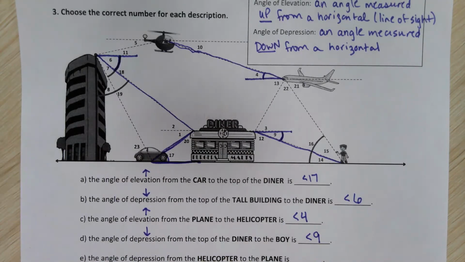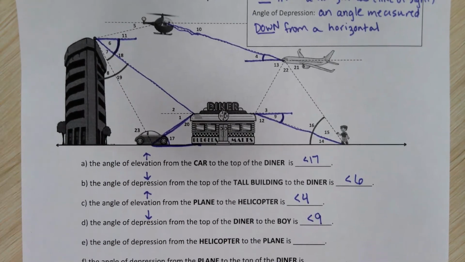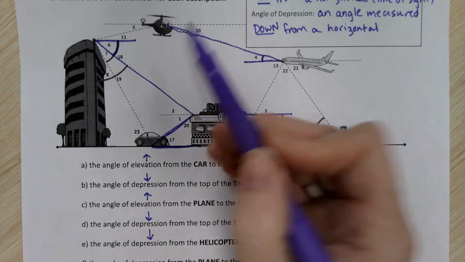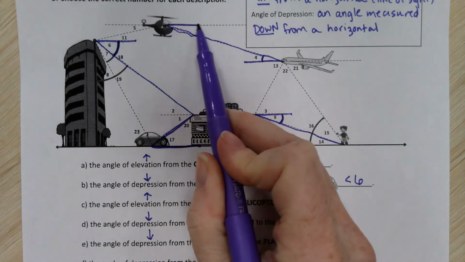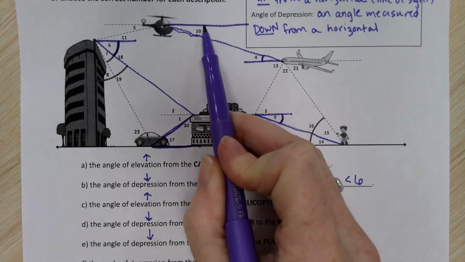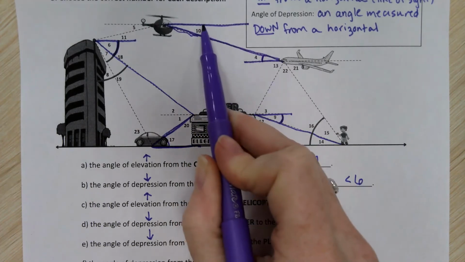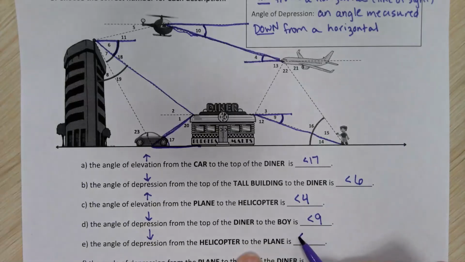Okay, let's do one more together, and then I'm going to have you pause and try to find the others, and then we'll come back and run through the answers real quick. Last one for together, part E, the angle of depression is going to be from a horizontal down, this time from the helicopter to the plane. So if I start going horizontal out from the helicopter, and then I look down along this line of sight to get to the plane, that angle 10 right there is what we want.